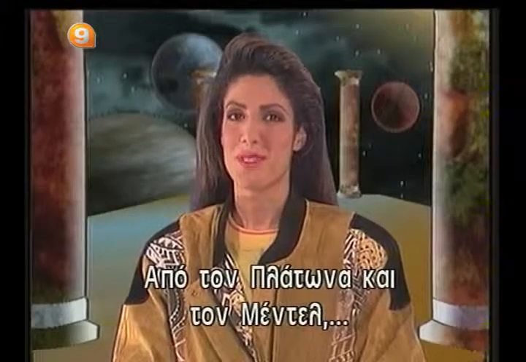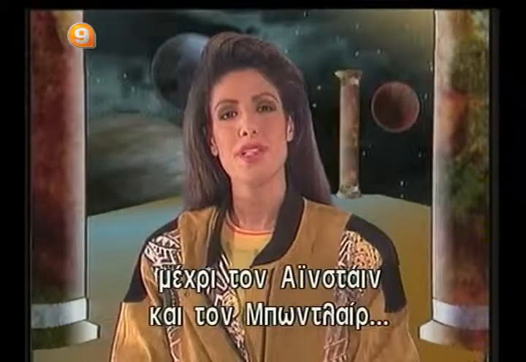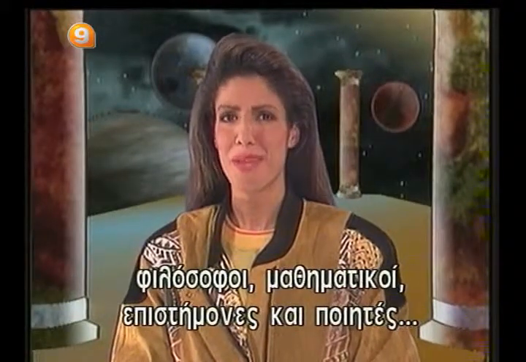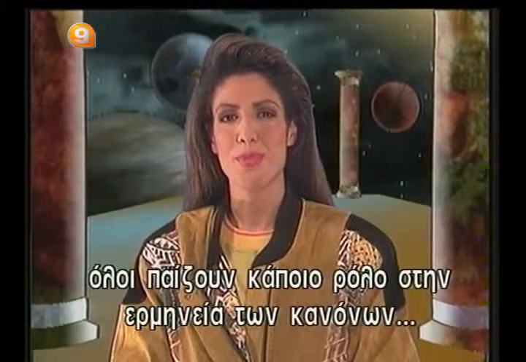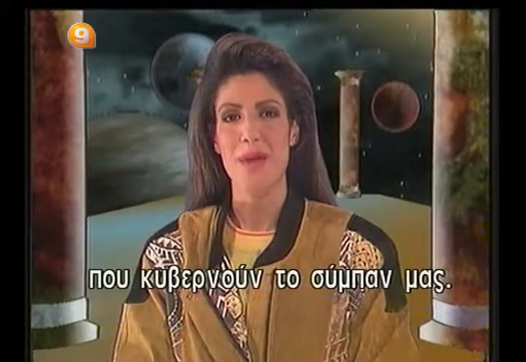From Plato to Mandelbrot, through Einstein and Baudelaire, it appears that philosophers, mathematicians, scientists, and poets all have a role to play in constantly questioning the secret laws that govern our universe.